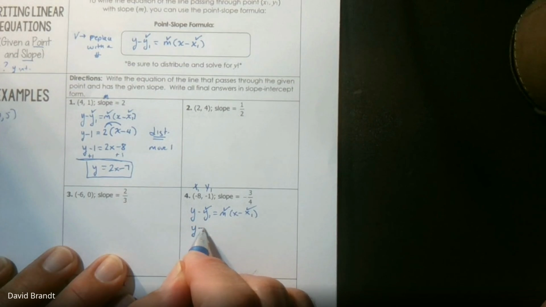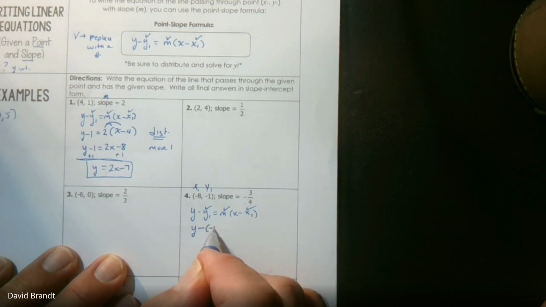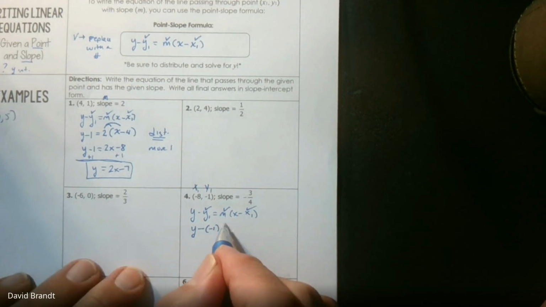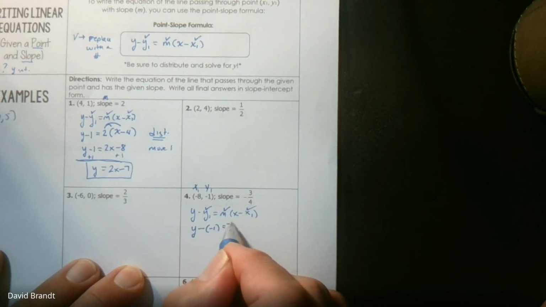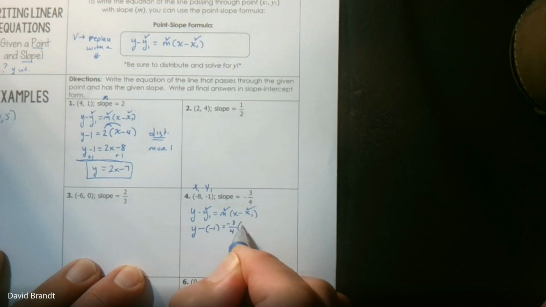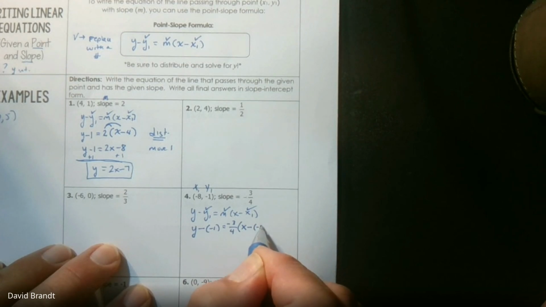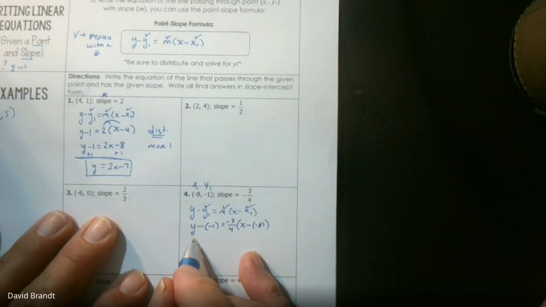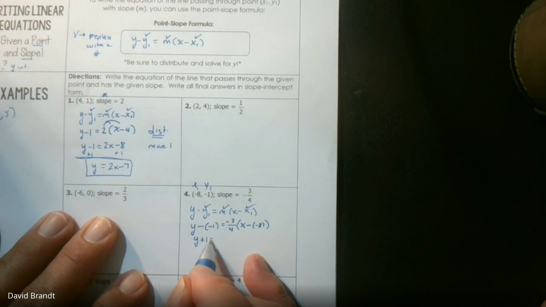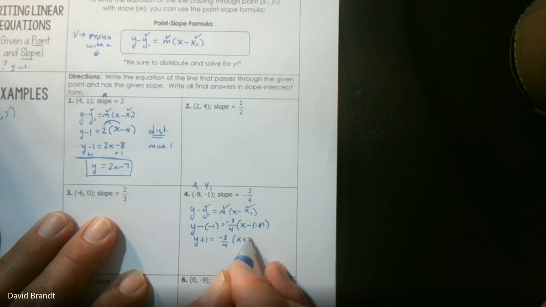I do need to wrap that because I'm plugging in a negative number. That's going to cause a double negative. I'm going to put -3/4 where the m is, and x minus -8 right there. I'm going to wrap it. Now let's fix those double negatives. Let's turn those double negatives into pluses. That's x plus 8 there.